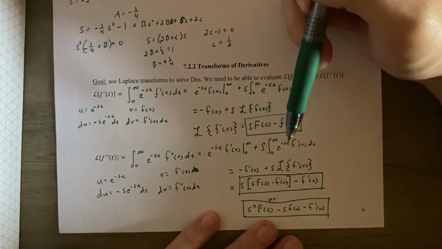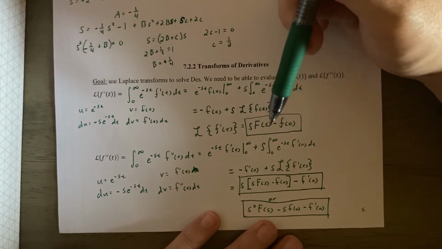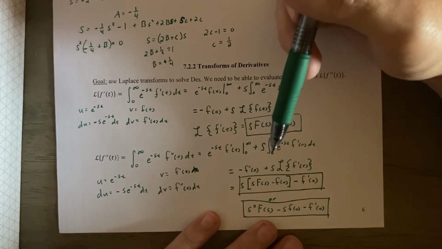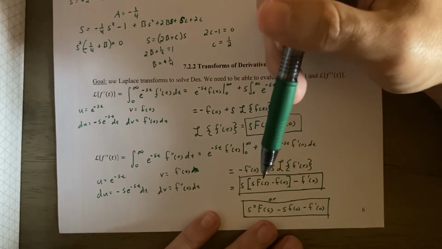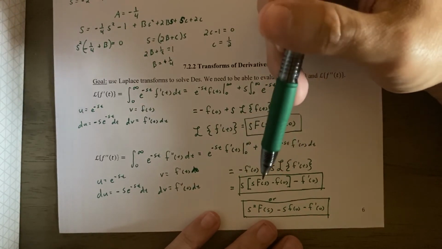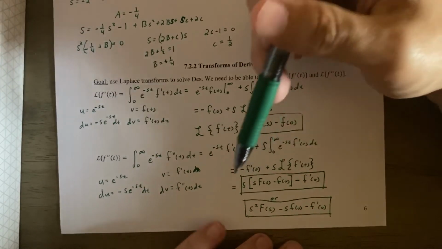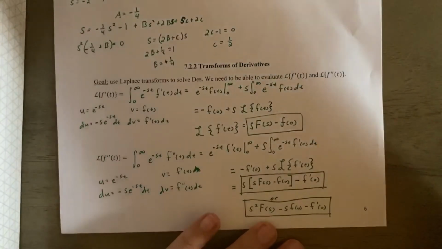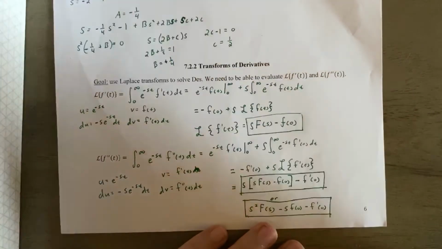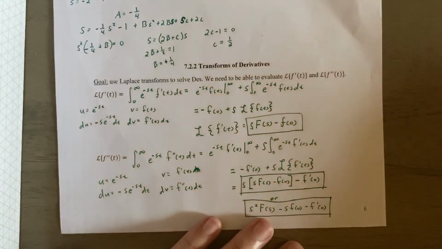Well, I already know what this is right here. It's s times the Laplace of f prime of t, which is s times s F of s minus f of 0. So this part is this, times s, minus f prime of 0. Distribute the s: s squared cap F of s minus s f of 0 minus f prime of 0. And so this is what I'm going to be substituting in for.